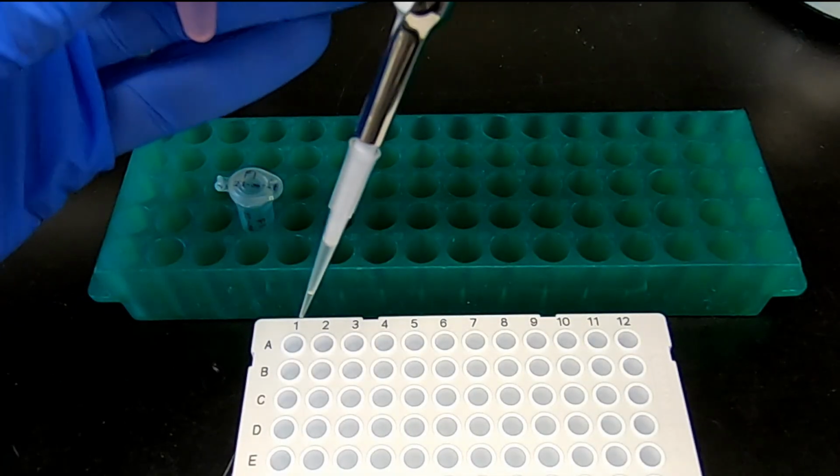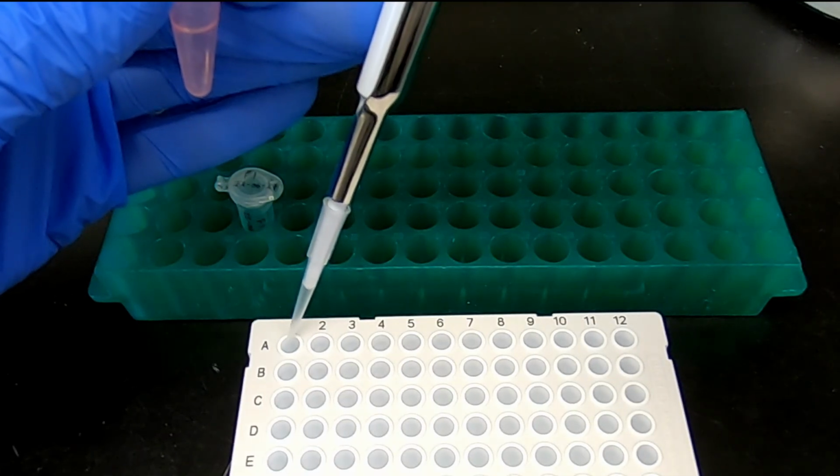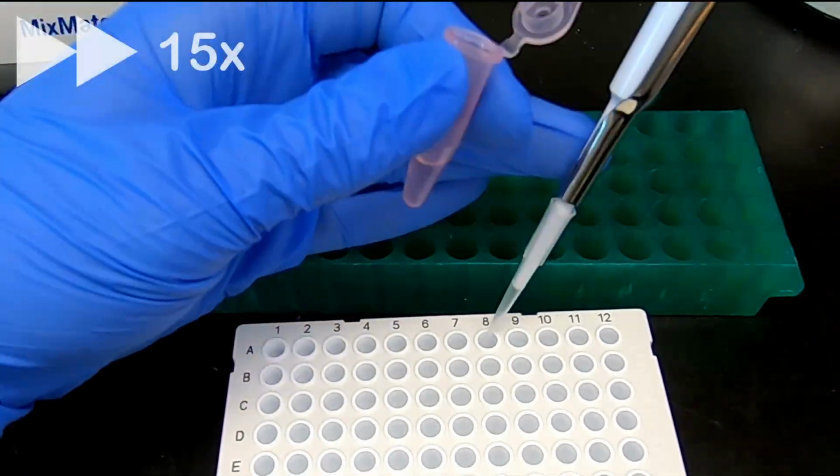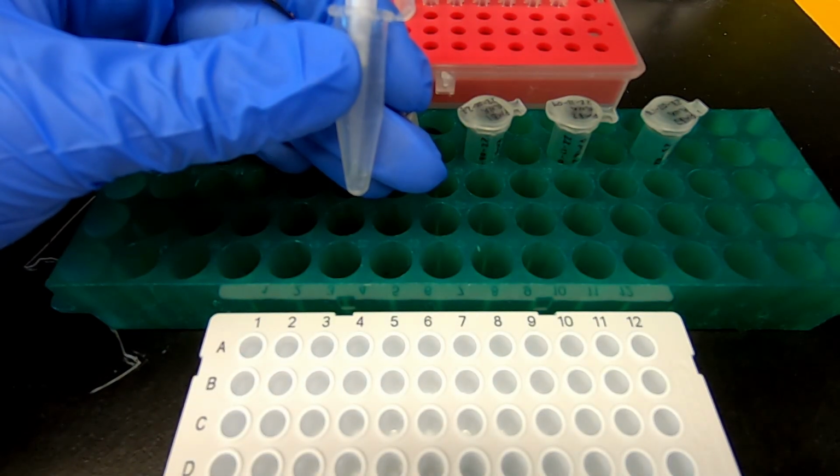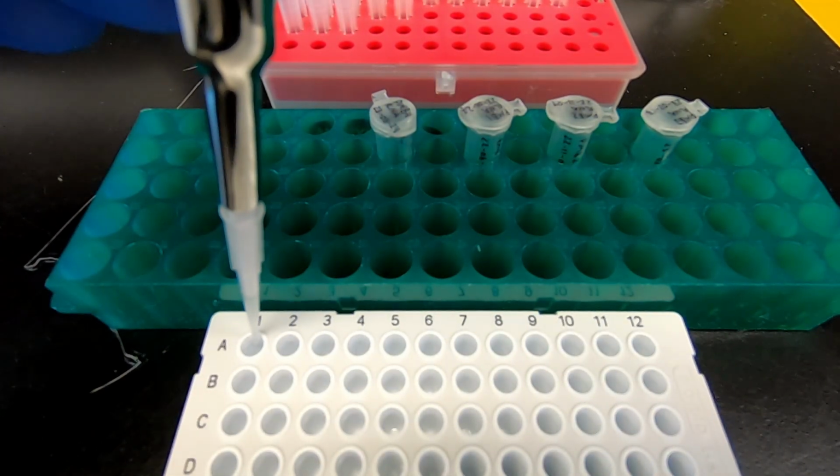Load 7 microliters of the master mix into each well of a 96-well plate, followed by 3 microliters of RNA sample to each corresponding well.